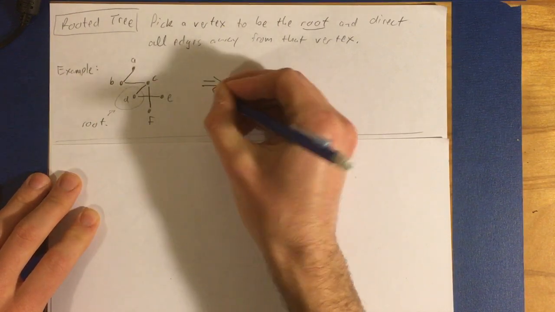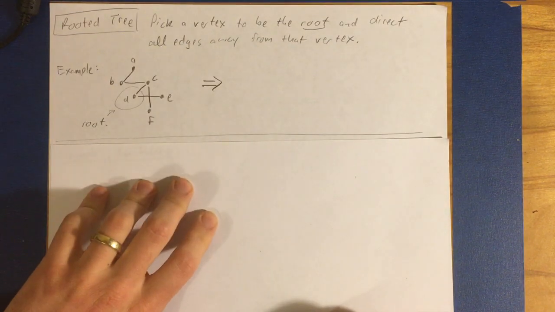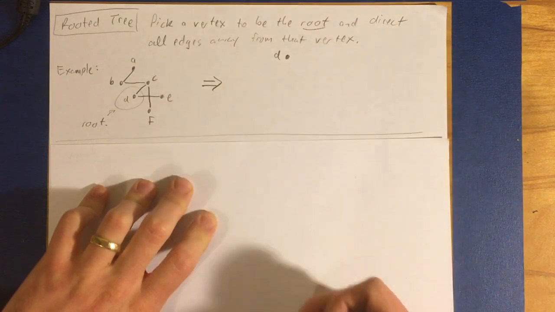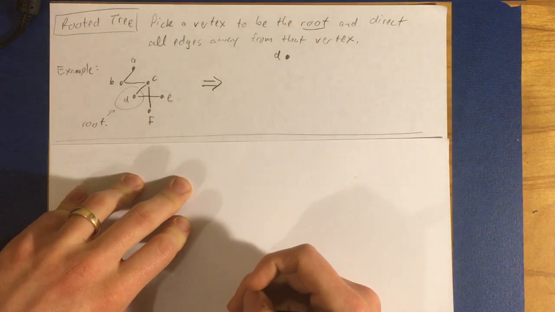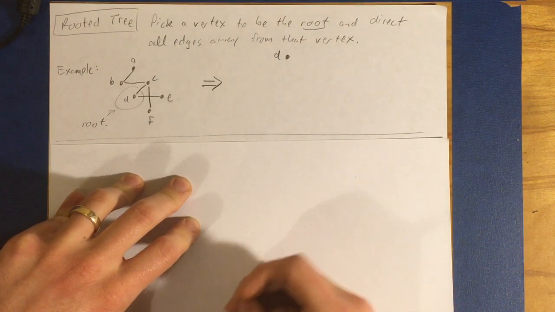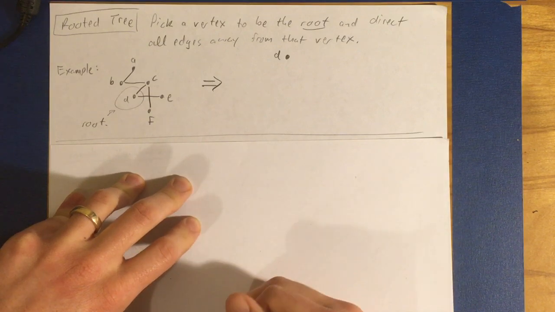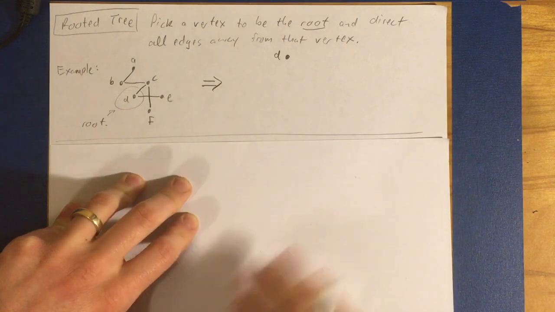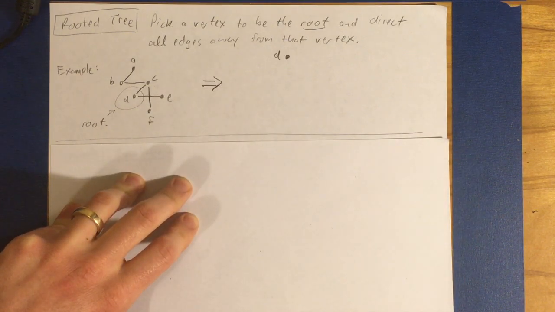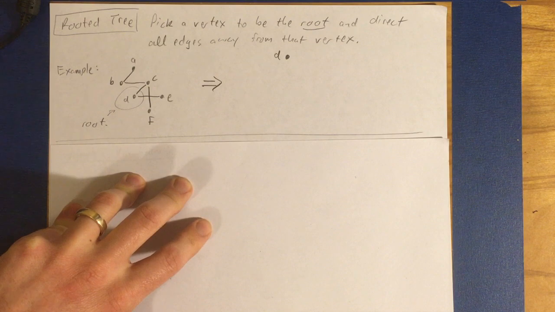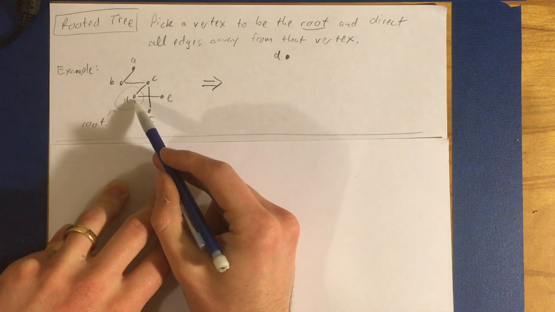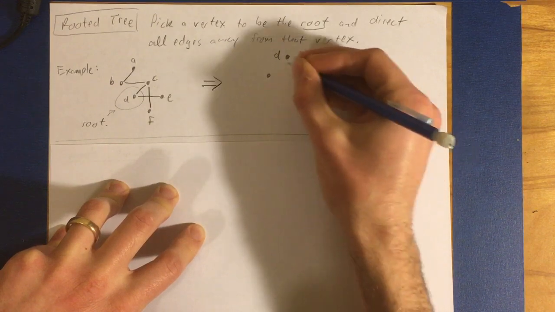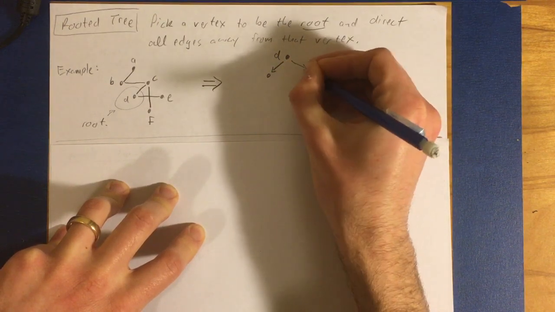So now I'm going to rearrange this graph. I'm going to put D at the top. So there's D, my root. Now, traditionally you put the root at the top. Some people put the root at the bottom. But the idea is now we're going to take all the other edges and direct them away from that D, from that root. So I can see adjacent to D, I've got C and E. So I'm going to put C and E down here and have the edges become arrows going like that.